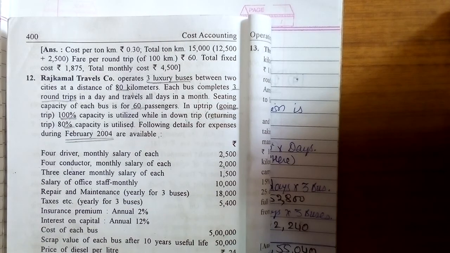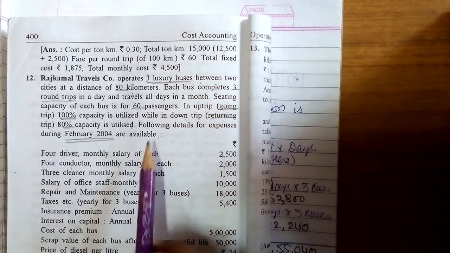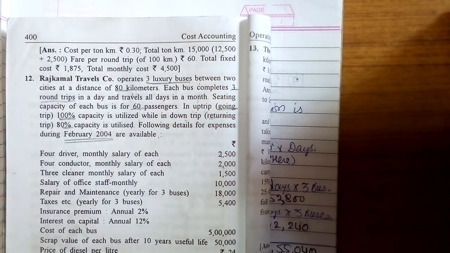Every time we used to have the number of days in a month directly given in the example, but here the number of days is not given directly, only the name of the month is given. So on the basis of that we need to consider the number of days. As it is February 2004, that is a leap year, so 29 days are to be considered, and as it is specified that the bus travels all days in a month, we need to consider 29 days over here.